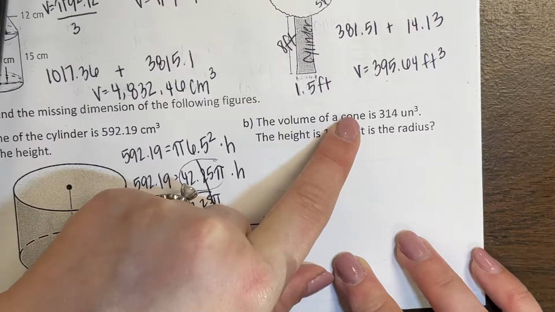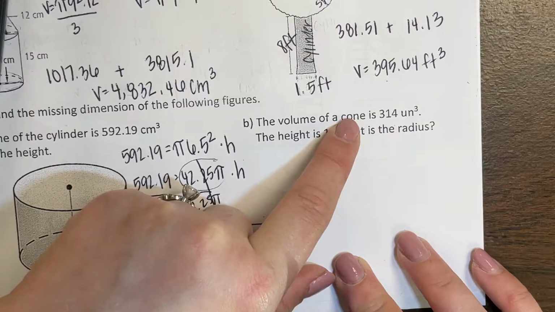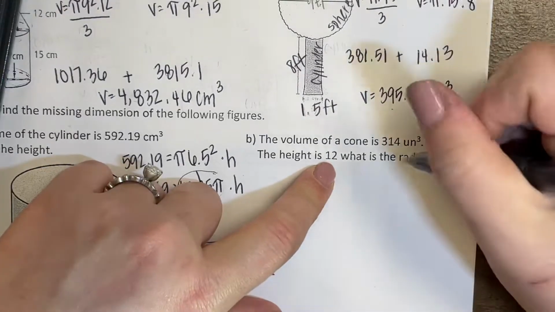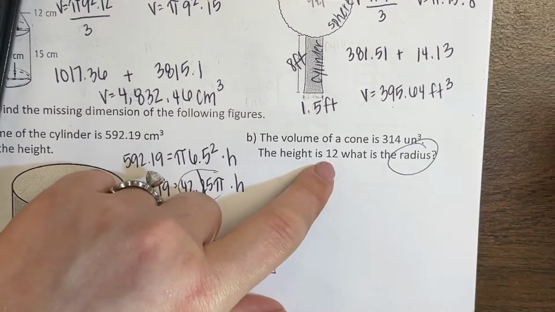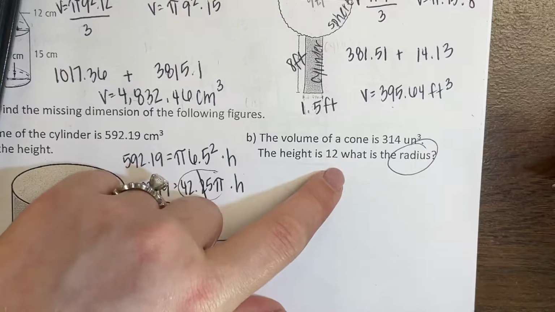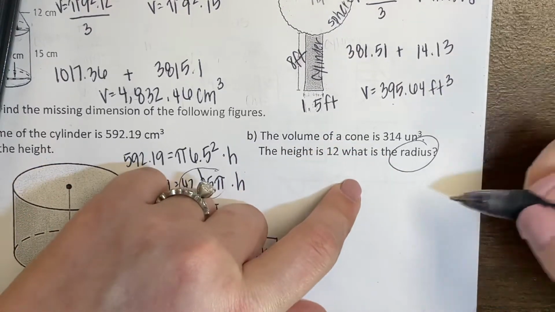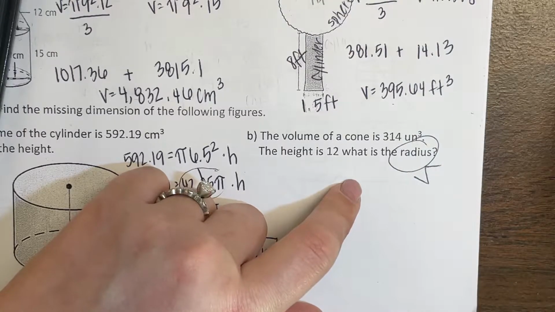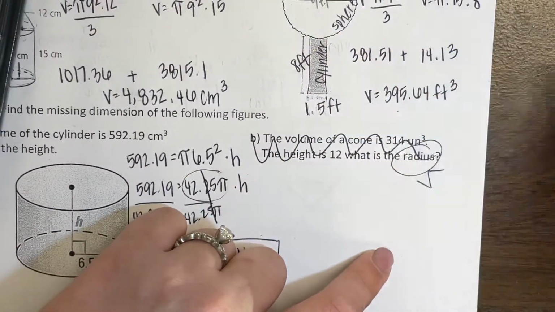So now we're doing the cone. Formula is 314 units cubed. The height is 12. What is the radius? We haven't really gone over what is the radius. I'm just going to throw this question out and let you guys know you do not have to do this one. This would require us to do a square root, which we have not talked about yet. So do not worry about doing that one on the study guide.